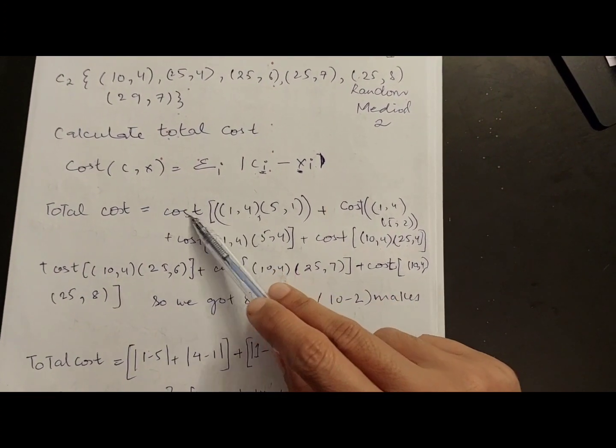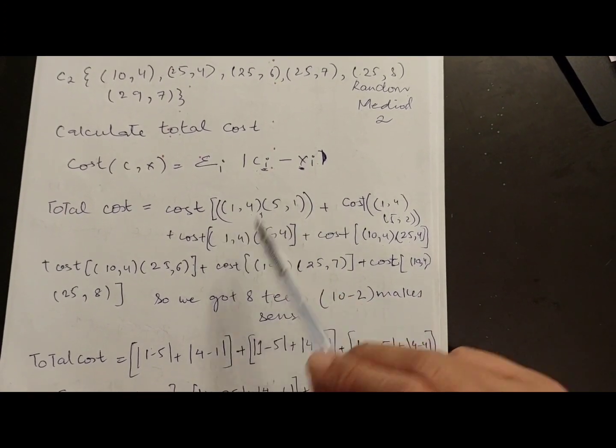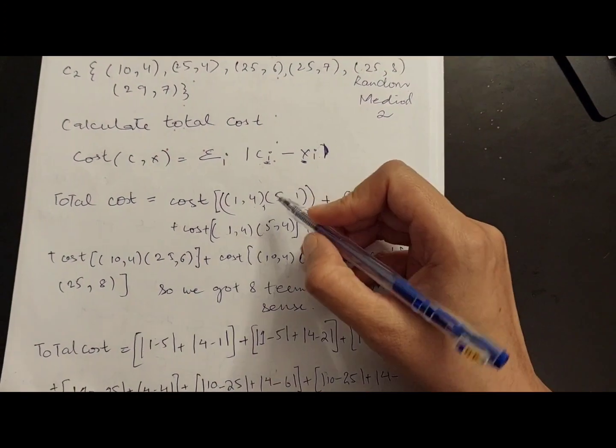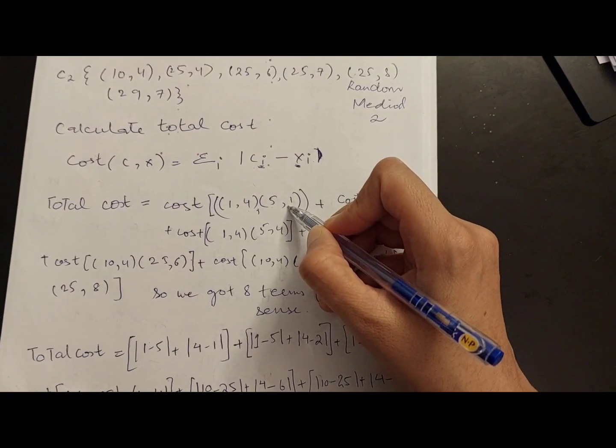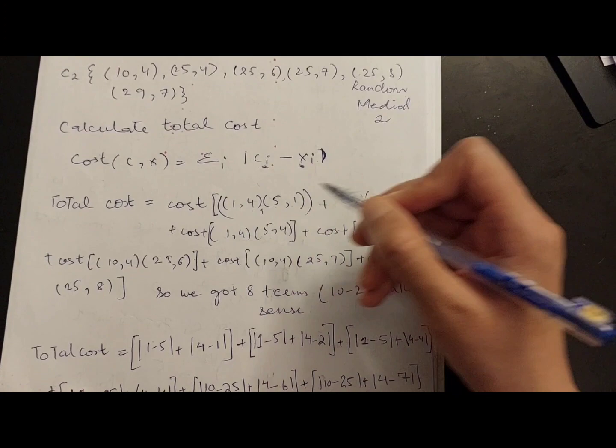This cost equation shows that we have to do the subtraction 1 minus 5 plus 4 minus 1. Basically this is the formula of city block distance.